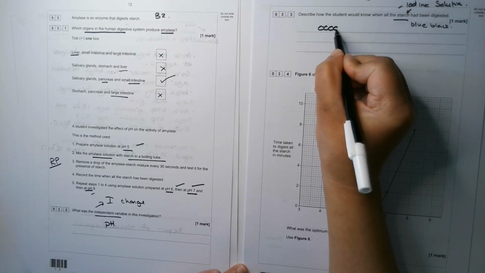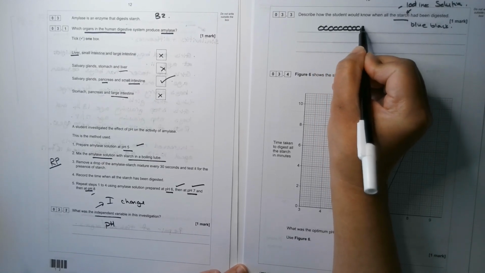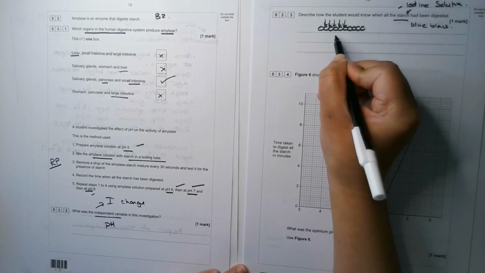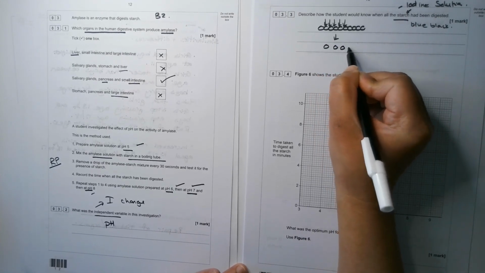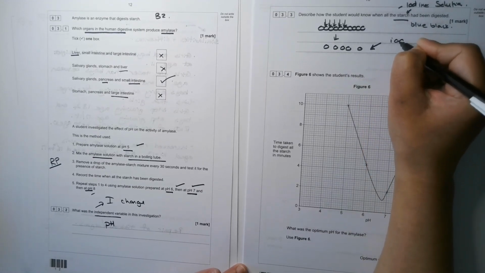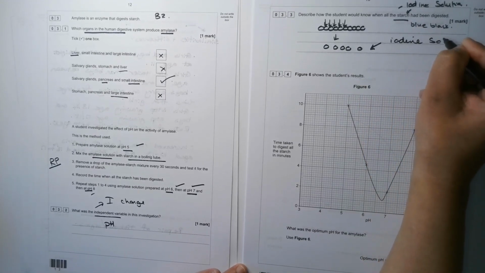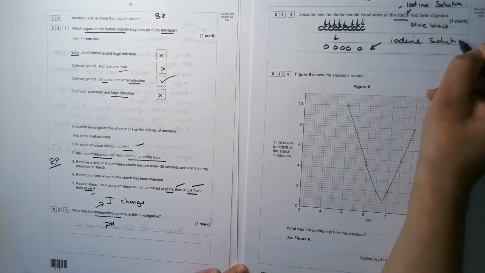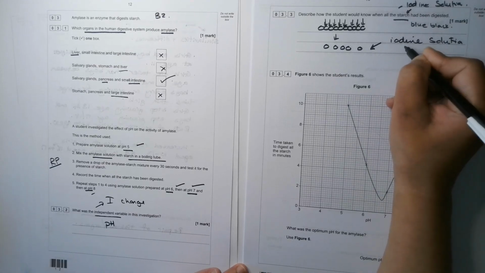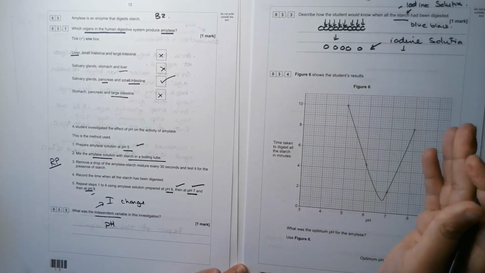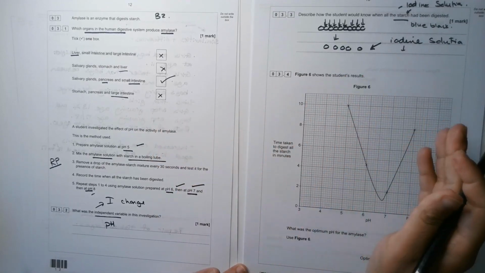Now, starch is a long polymer. If I break these links, and obviously amylase would do that, you produce glucose. Okay? If you add iodine solution, now, as I say, all this starch has been broken down. You add iodine solution, it will not turn blue-black because there is no starch, because the starch has been digested.